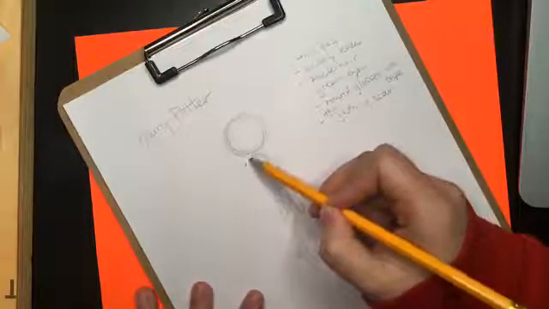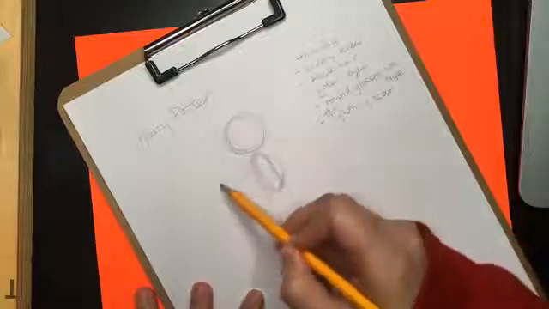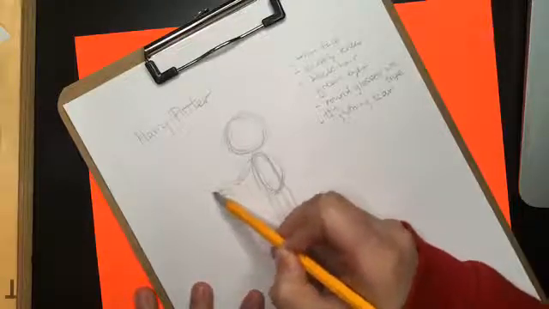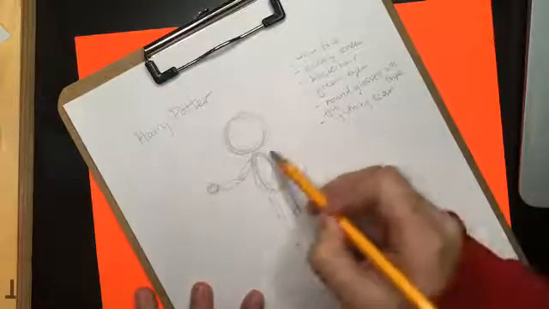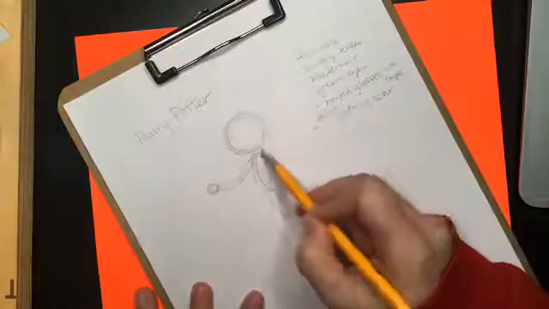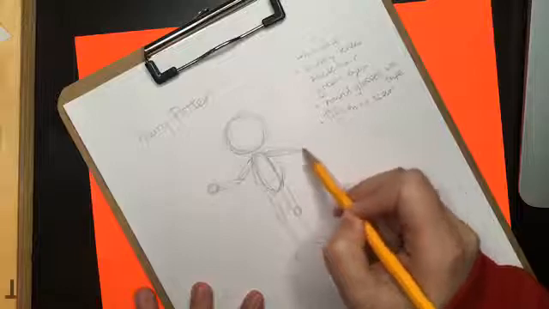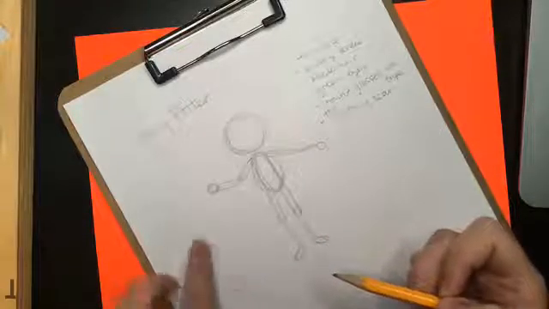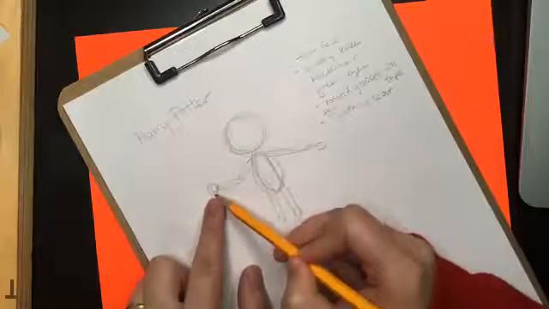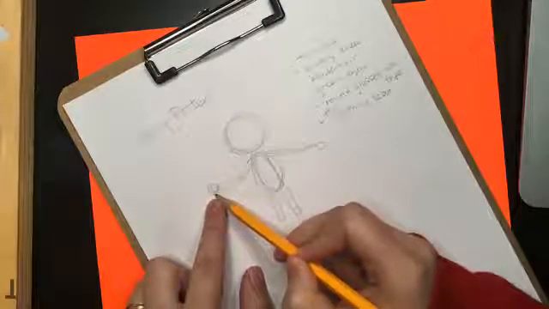And I'll have him with his arm out holding his wand maybe. Forget if he's left or right-handed, doesn't matter. Okay, so if you imagine this is his wand-wielding hand.